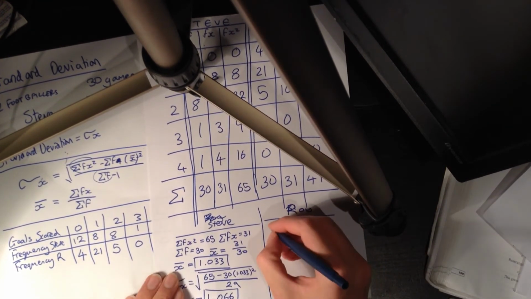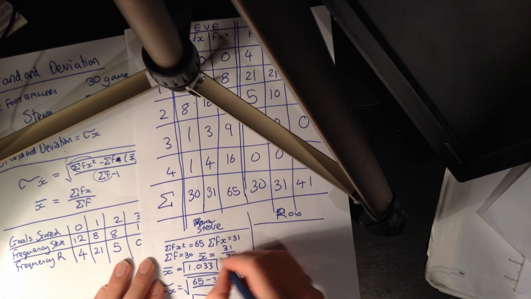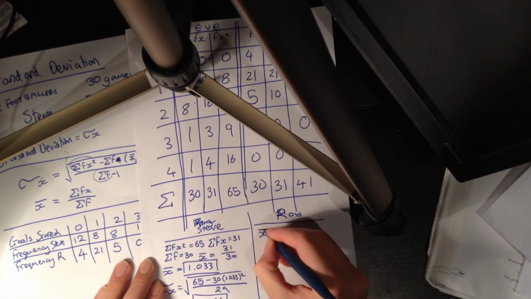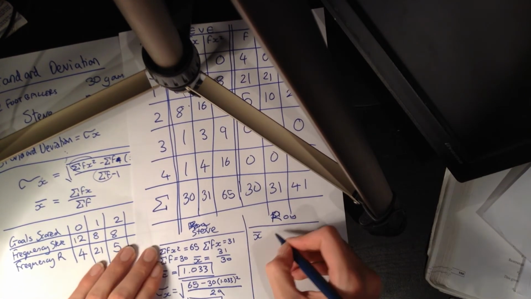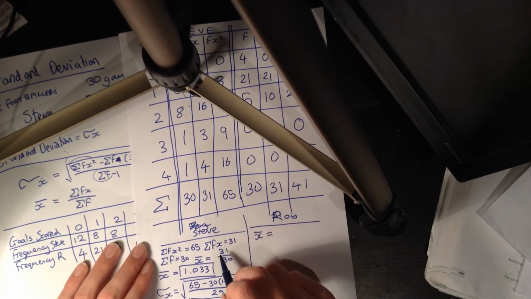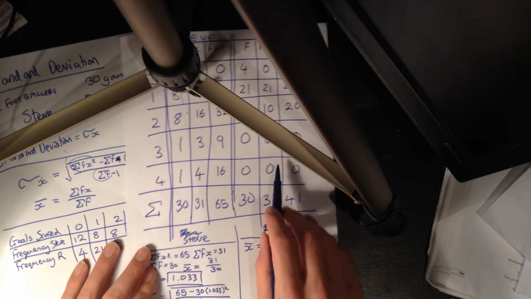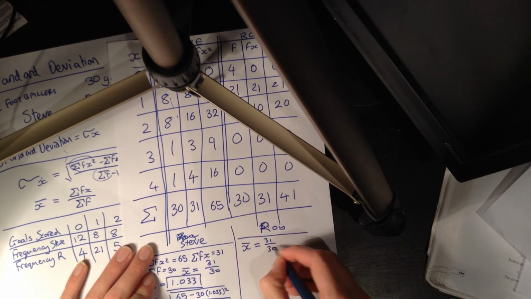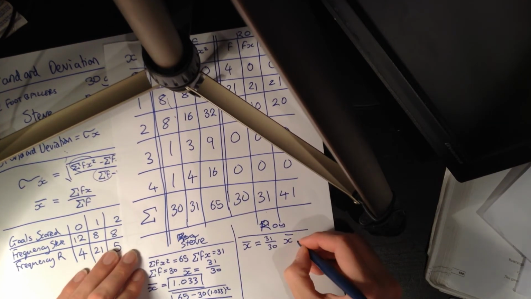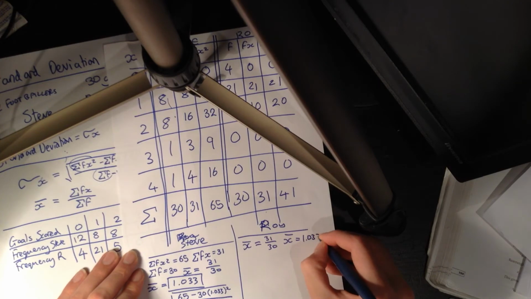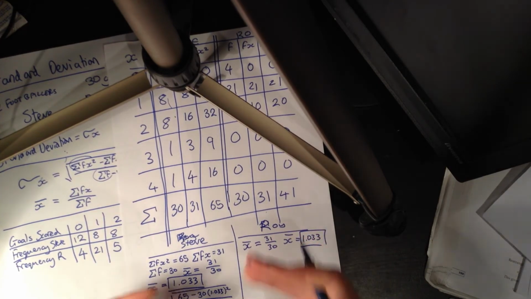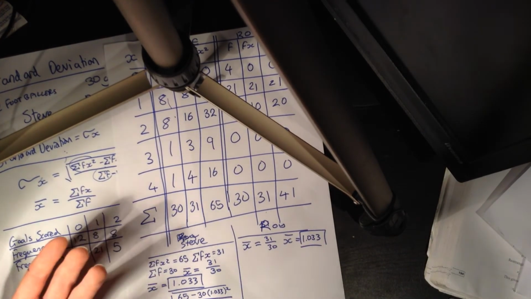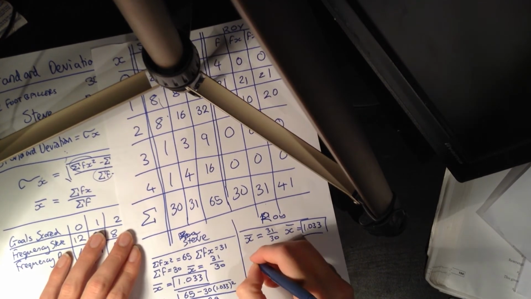So, in Roy's case, x bar, just skip all this bit because it's written out, x bar is equal to the sum of the fx, which in his case is 31, and he's played 30 games. So actually, the x bar of Roy is also 1.033, which means on average they scored the same number of goals per game. However, this is where it gets different.